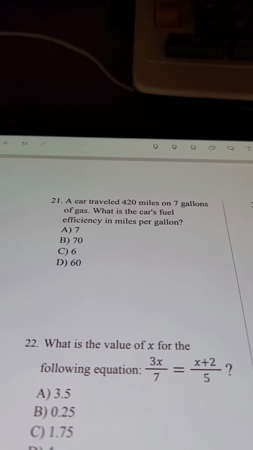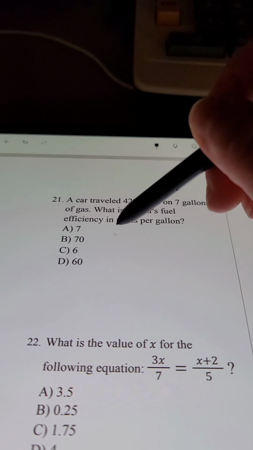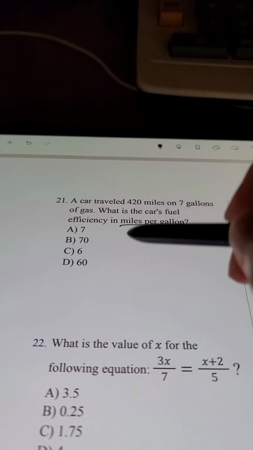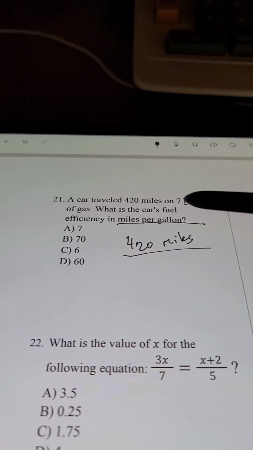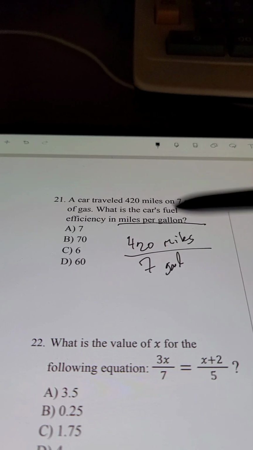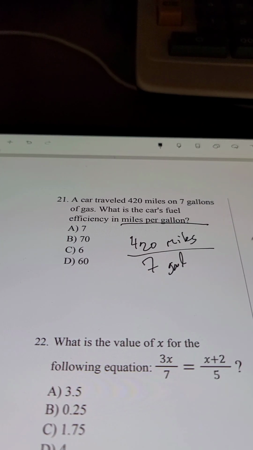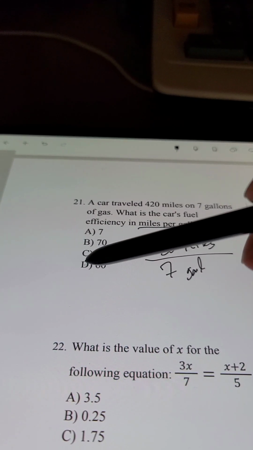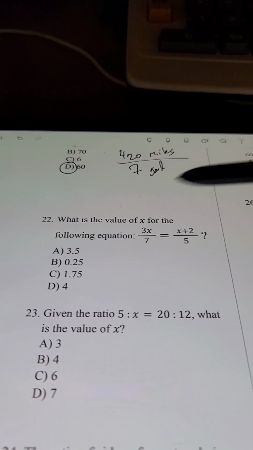Okay, read number 21. Pause and read number 21 if you haven't already. So we want to know the fuel efficiency in miles per gallon. So we just need miles per gallon. So 420 is miles, and it's going to be per 7 gallons. That's all you have to do. And then you have your units in miles per gallon. So it's just going to be 7 goes into 420, 60 times. So it's going to be 60 miles per gallon. D.